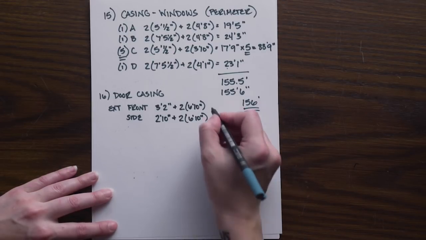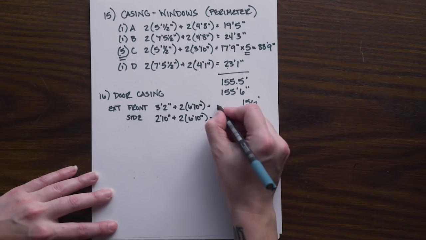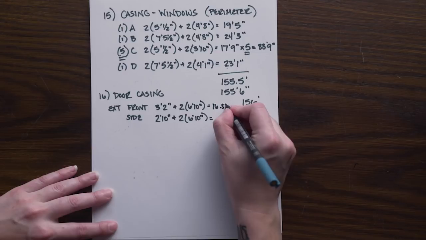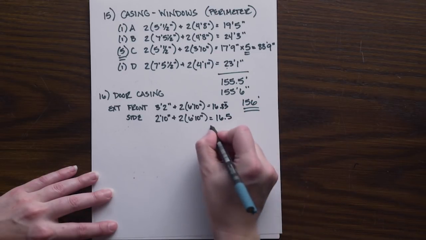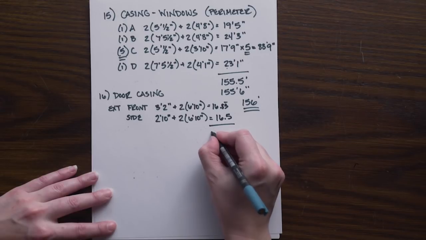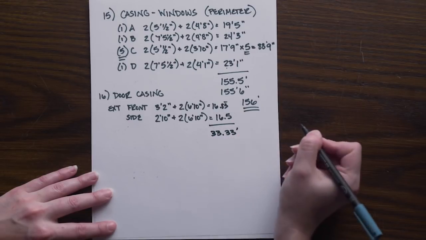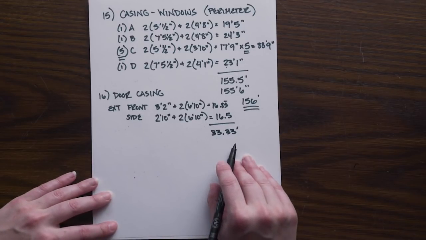If we total those up, we end up with 16.83 repeating, and then 16.5. So total for our doors, we have 33.3 repeating feet. Or you could write it as 33 feet 4 inches, either way.